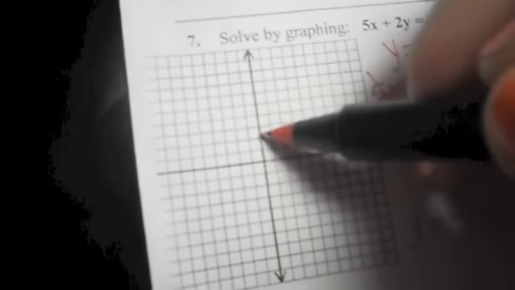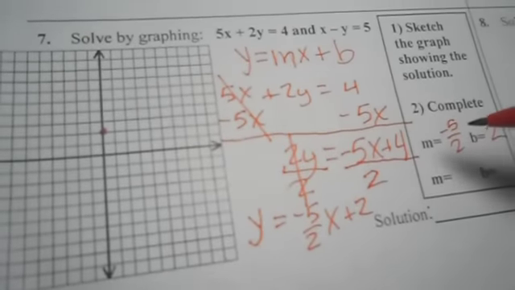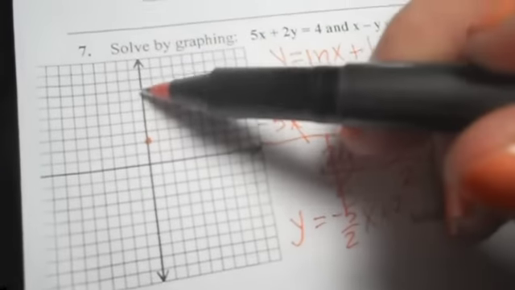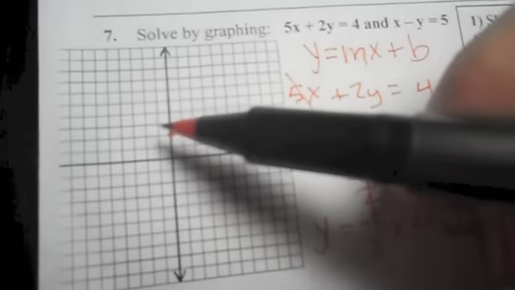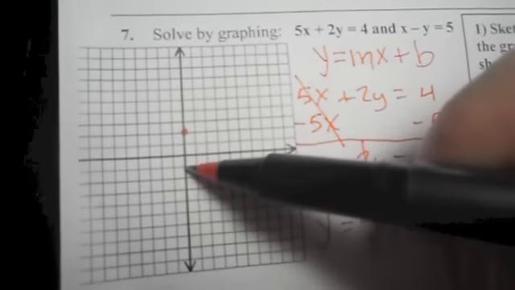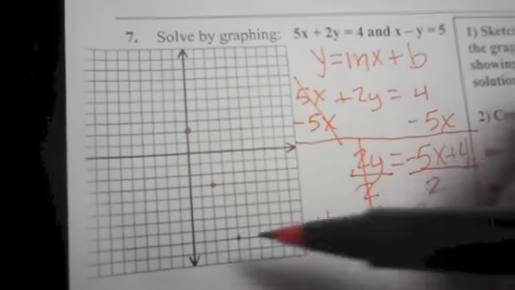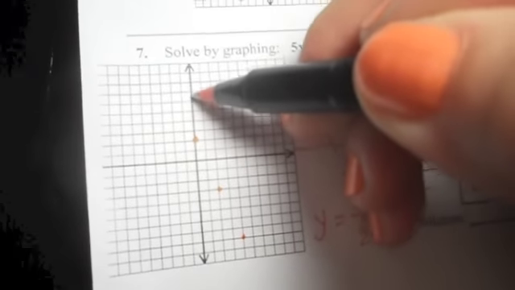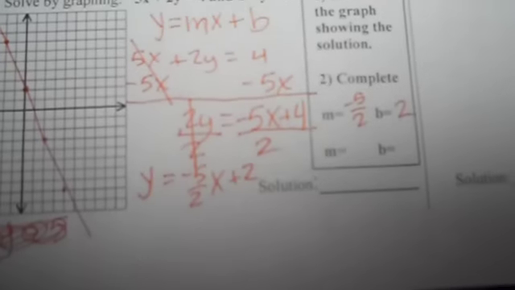Okay, so let's graph that. We've got b is 2, so we start at 2. That's our y-intercept. We've got a negative slope, negative 5 halves. If it was a positive 5 halves, we would go up 5, right 2. But it's not positive, it's negative. So instead of up 5, right 2, we go down 5, right 2. So down 1, 2, 3, 4, 5, right 2. Down 1, 2, 3, 4, 5, right 2. Alright, and 1, 2, 3, 4, 5, right 2. So those are our points. Try to draw a line. Nice. That line is finished.